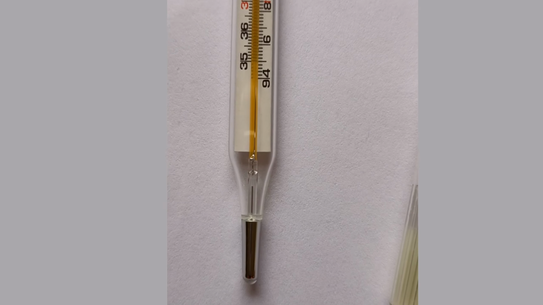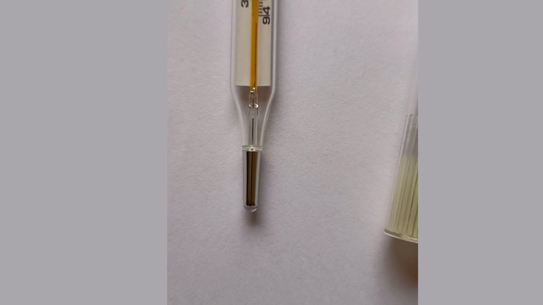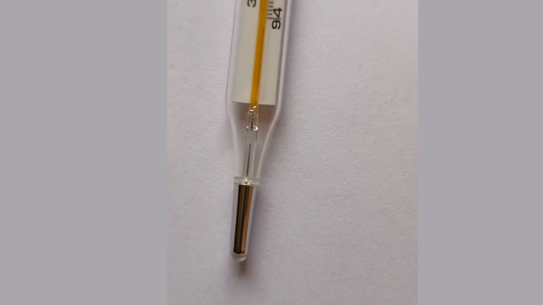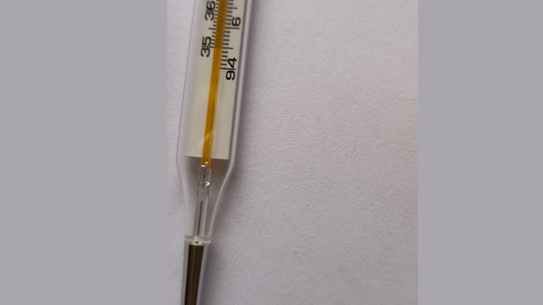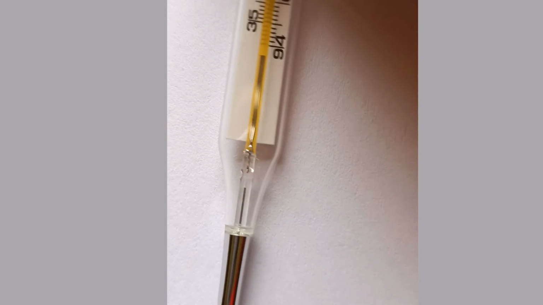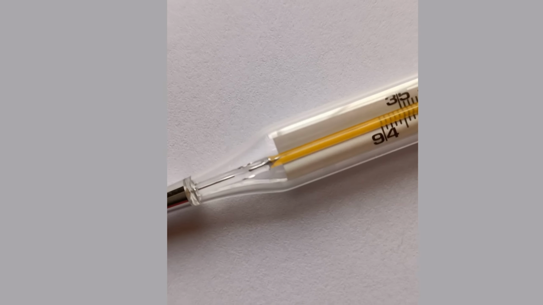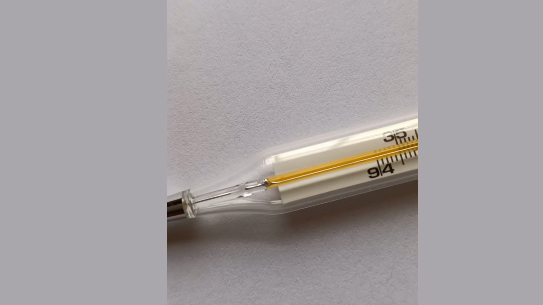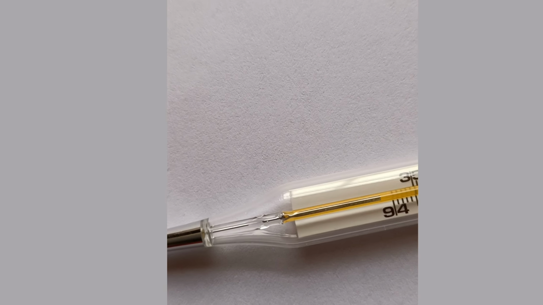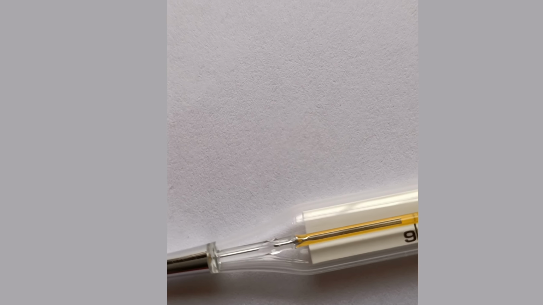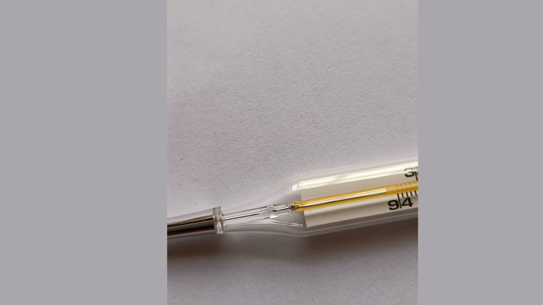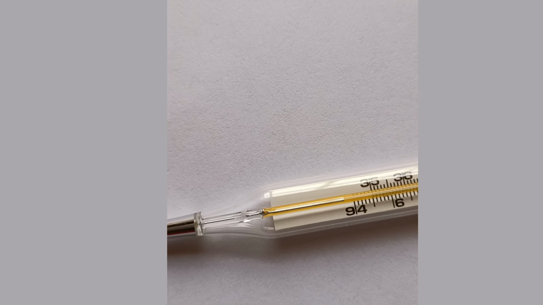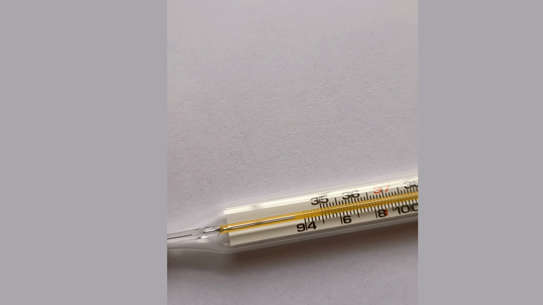So how is this clinical thermometer different? There is a thing which is called a kink. So let us try to focus on the kink, if we are able to focus it properly. Let me show it. There is actually an inverted U-like structure, if you people are able to see. Inverted U-like structure. So this actually prevents the backflow of the mercury.